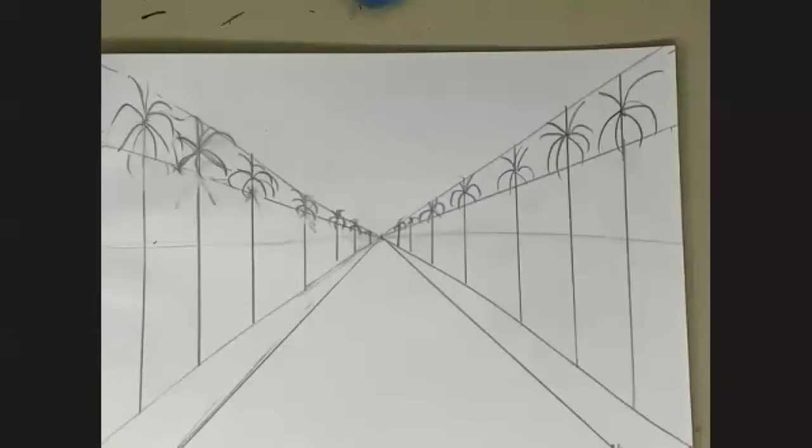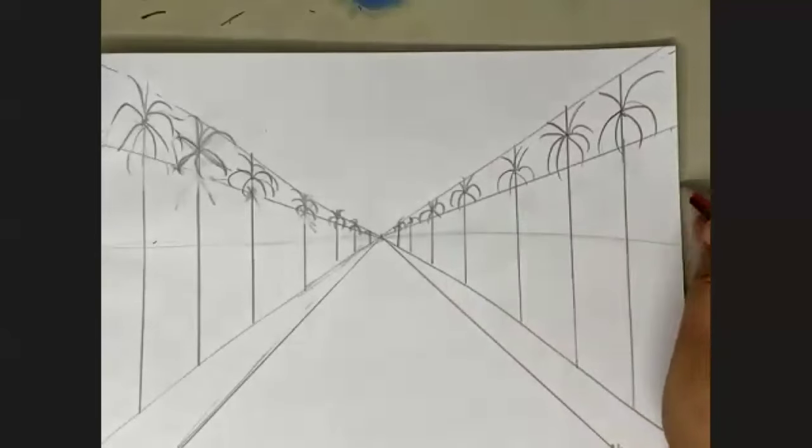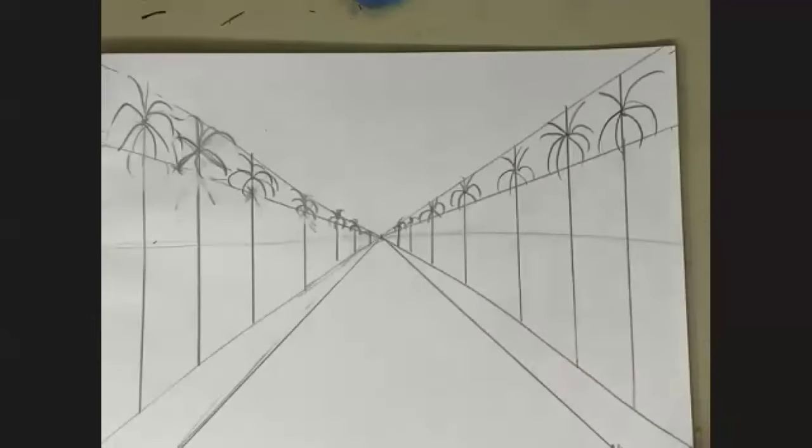And if you want to add some bushes, you can add some bushes also at the back. If you want to add some mountains here, you can add mountains also, and anything. There is a story also.